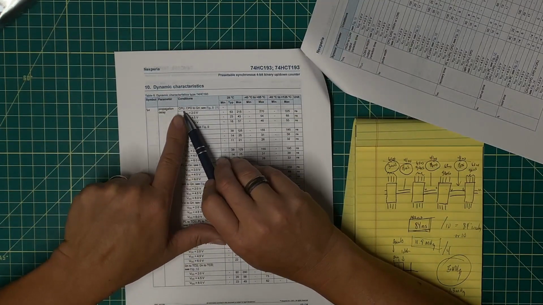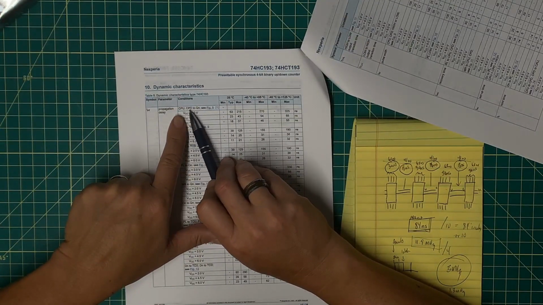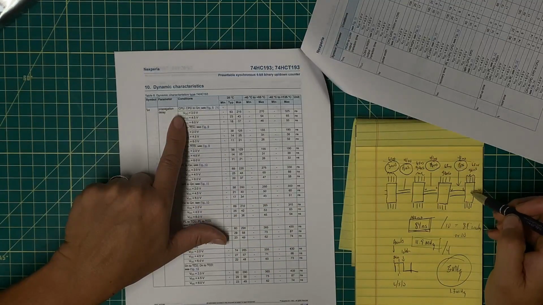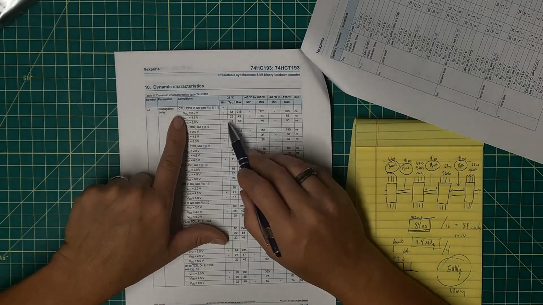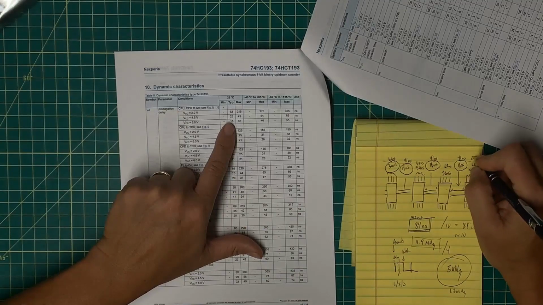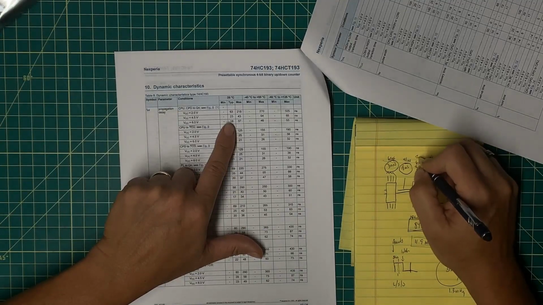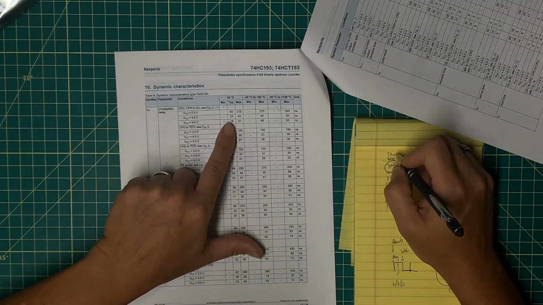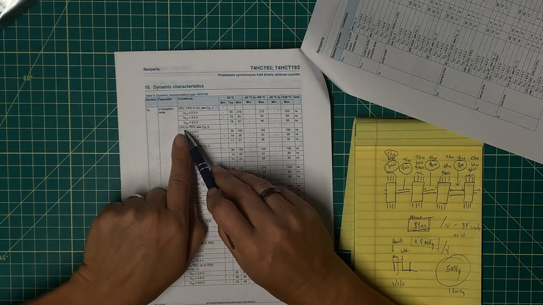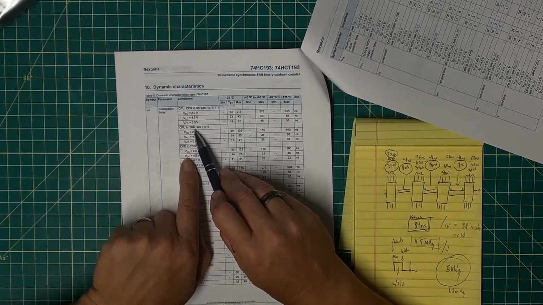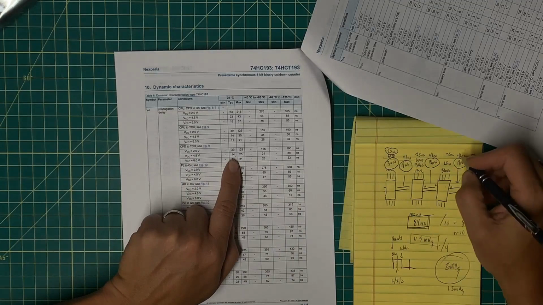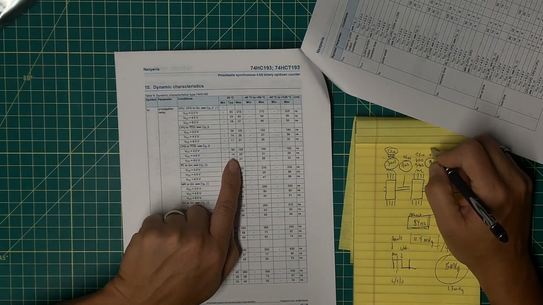74HC193, propagation delay. Count pulse up, or clock pulse up, clock pulse down to any output. So this is going to be this number right here. I'm going to take typical at 25 degrees, and that's going to be 23 nanoseconds, with, of course, this one being the significant one. At the same time, I've got clock pulse up to carry, clock pulse down to carry. These are both 14 nanoseconds, typical, and that's significant.